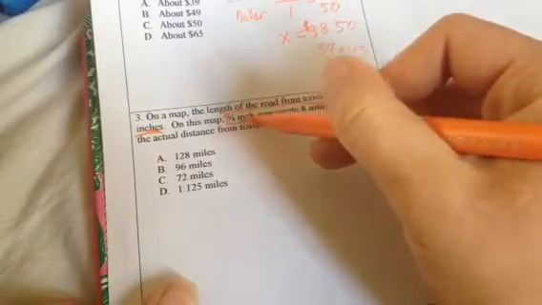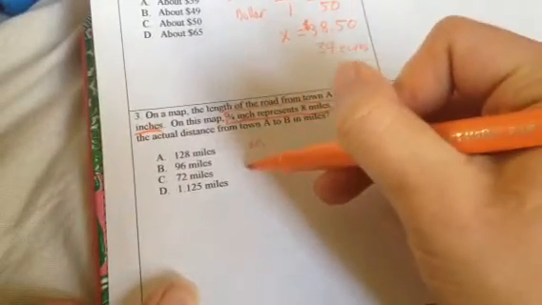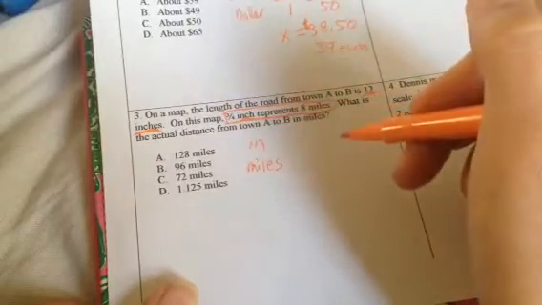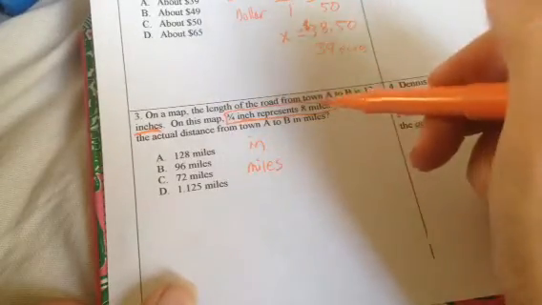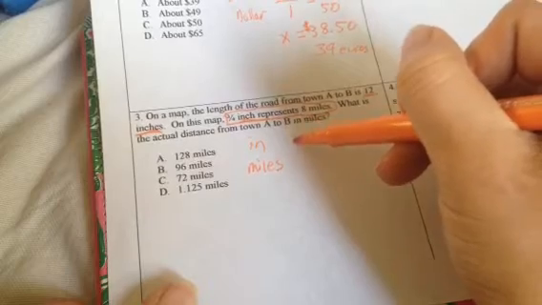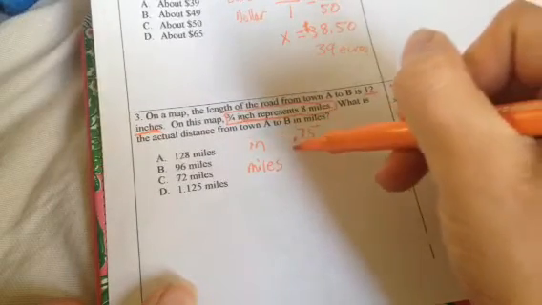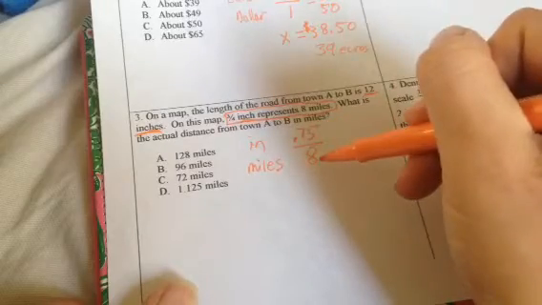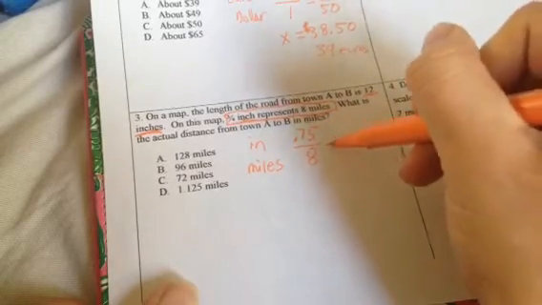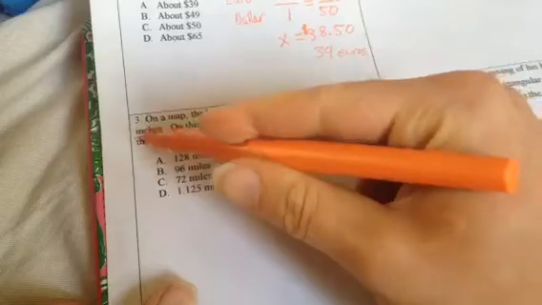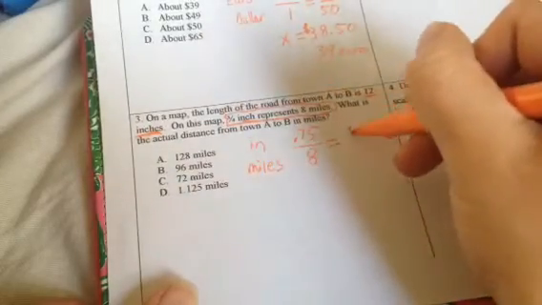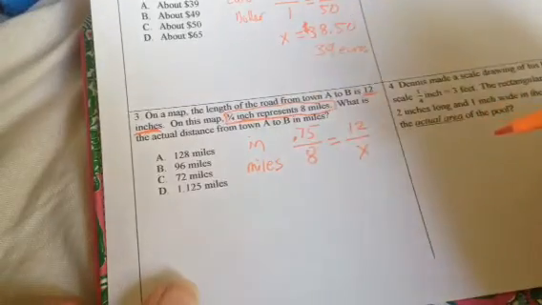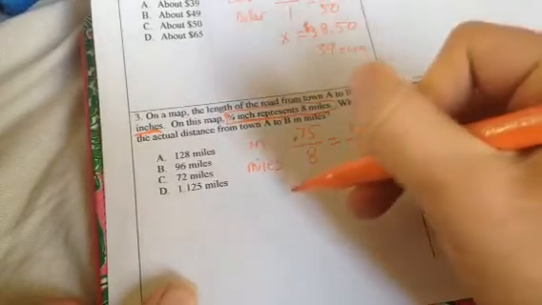So let's set up our proportion. We know we have inches and miles. And 3/4 of an inch we know is like 3 out of 4 quarters. So we can just say that is 0.75 out of 8 miles. For every 0.75 inches, we have 8 miles. And then inches is the other number we were given, so that's going to go on top this time. So that's our proportion. Now we just need to cross multiply.